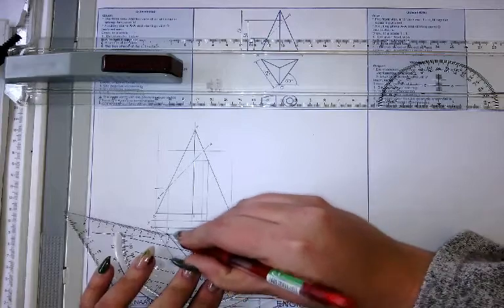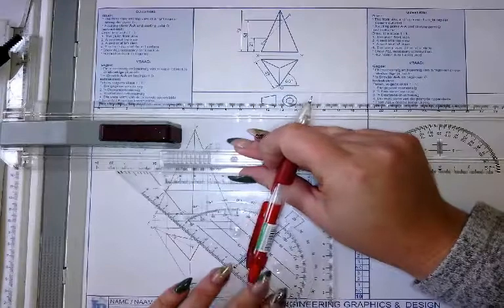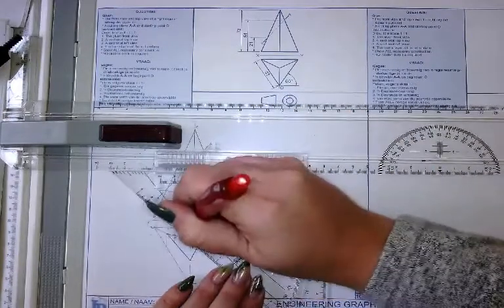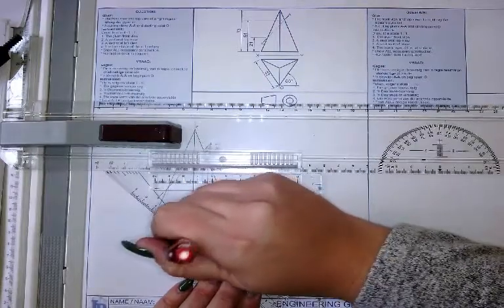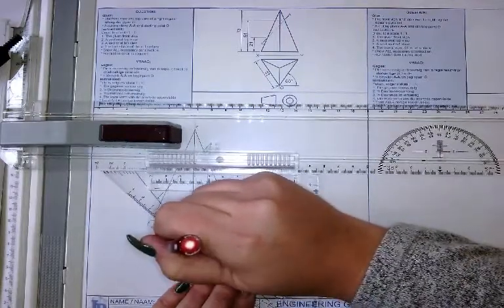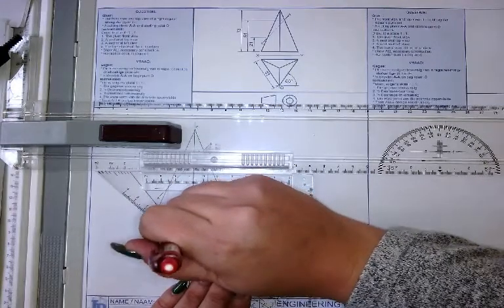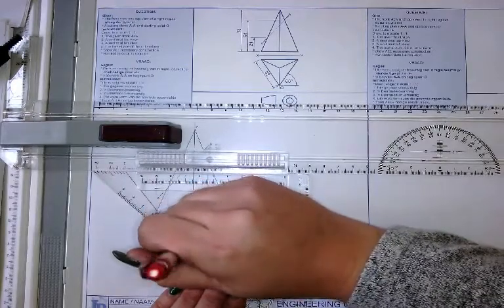There, and then I'm going to do my hatching on my 45-degree angle. And these are B lines. And this is a very small space, so we'll use the 2 millimeter hatching. Okay, so there's my hatching.